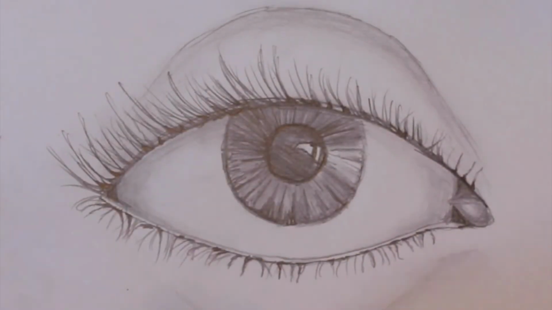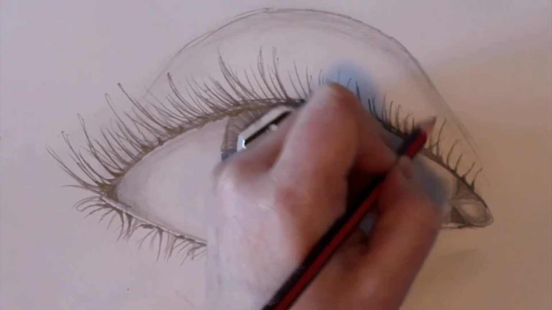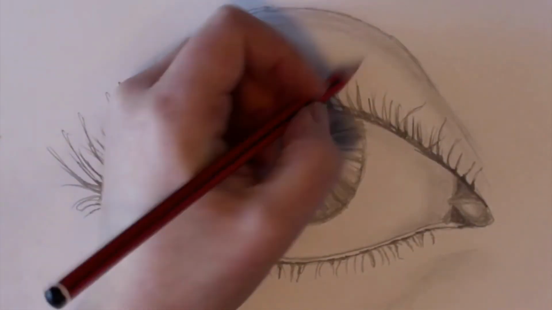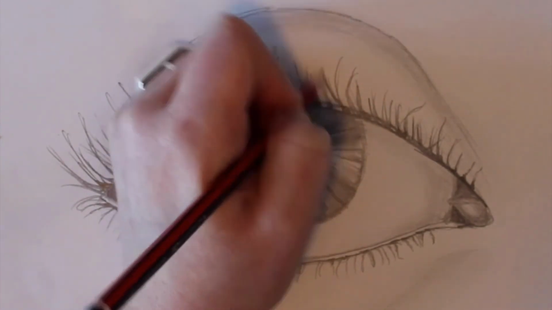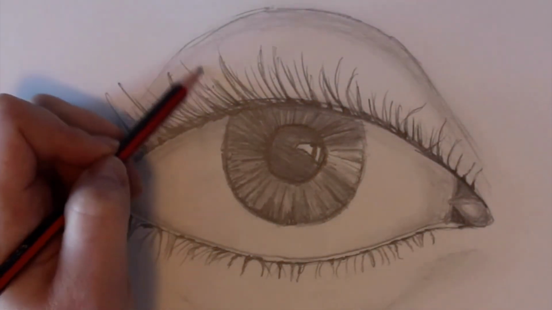Okay, and if you want your eyelashes to be a little bit longer, just add a few longer lashes. And that way you can still see the eyelid.